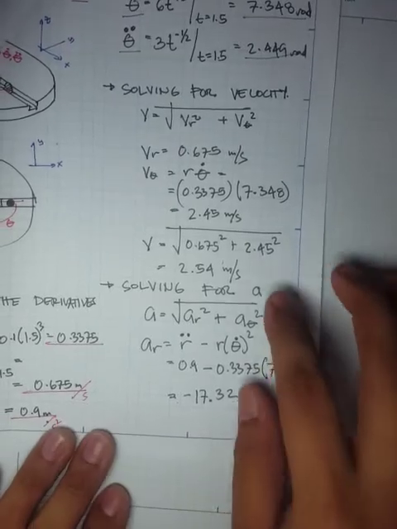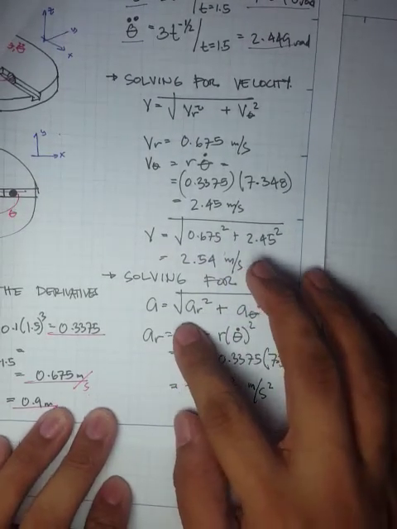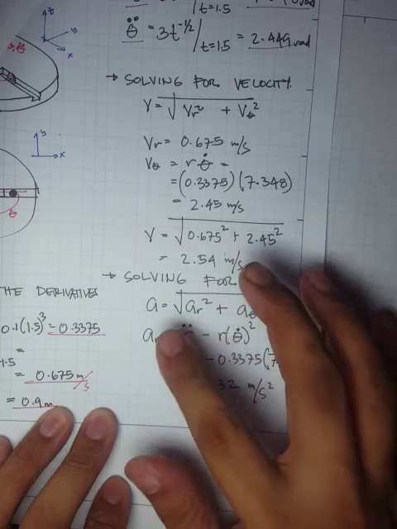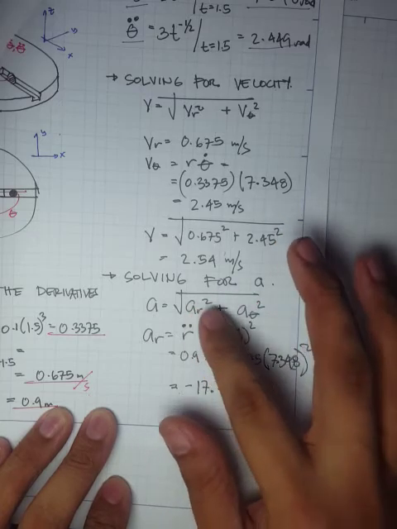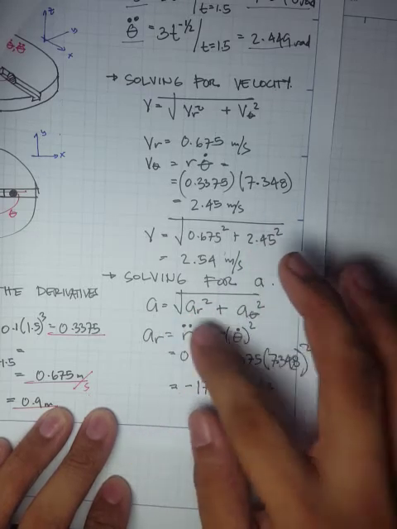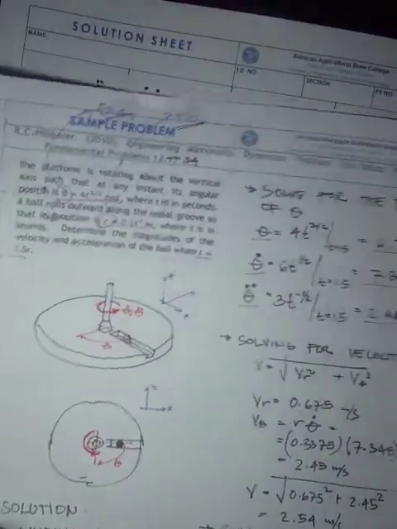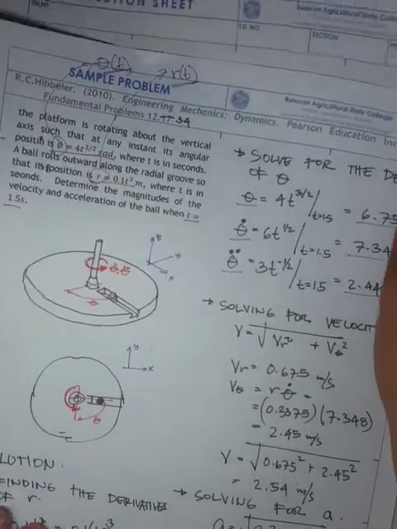Then we solve for the acceleration. The acceleration has two components, we first find ar and then a theta, and then we take the square root of that value. So this is really an easy problem.